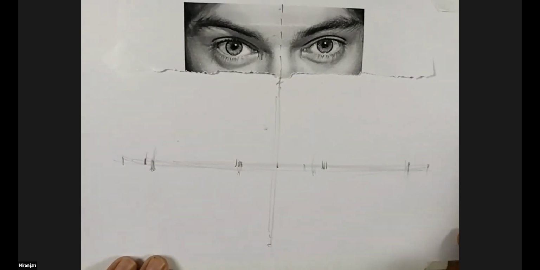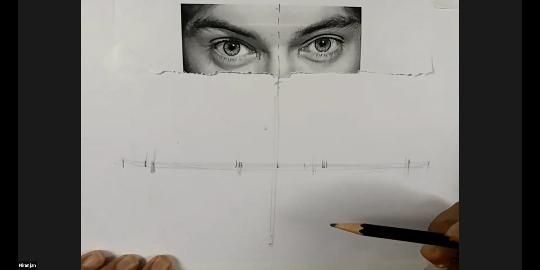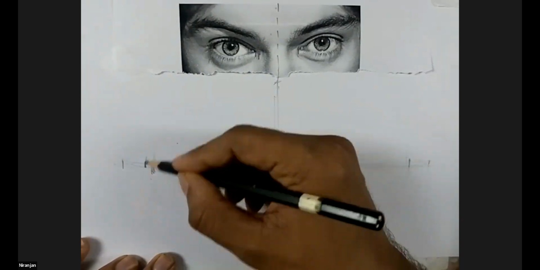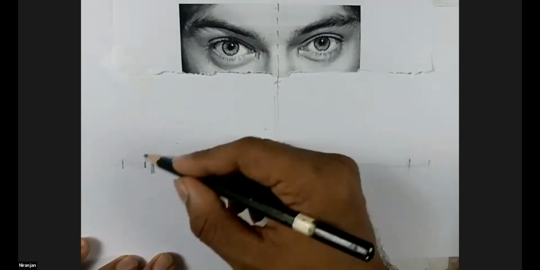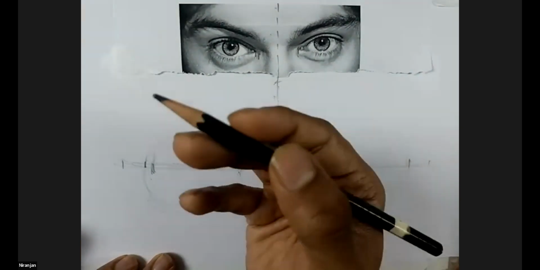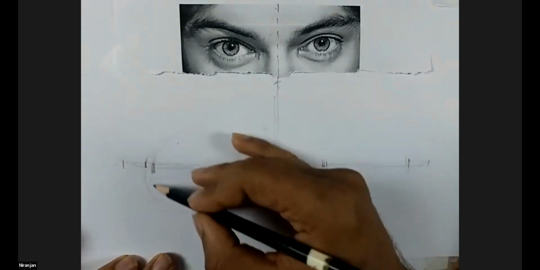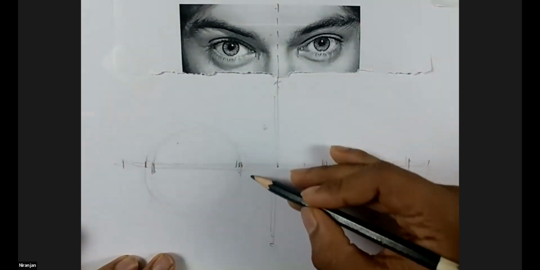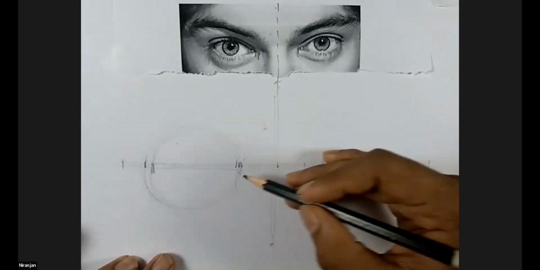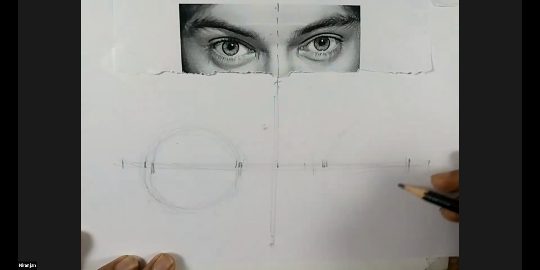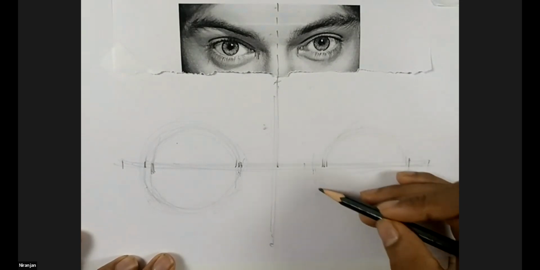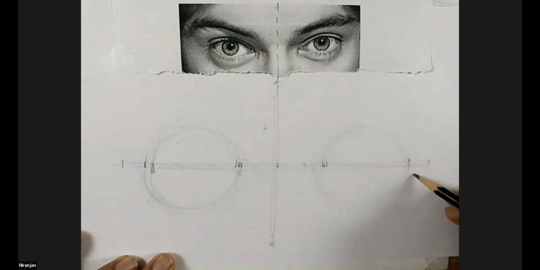Okay. So now that you're seeing this, the next step here is you're going to draw a circle here. See, you're going to hold the pencil loose and you're going to draw a freehand circle. So what is this circle going to do? This is your eye socket. Remember, we learned about the eye socket. So you're going to draw freehand. It doesn't have to be a perfect circle. It just has to be a freehand circle.